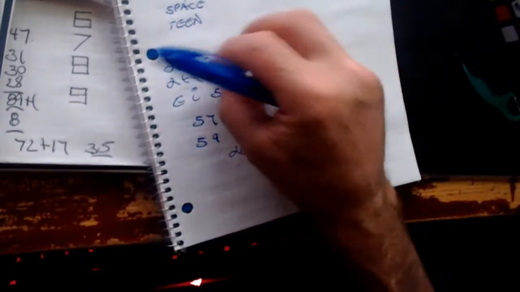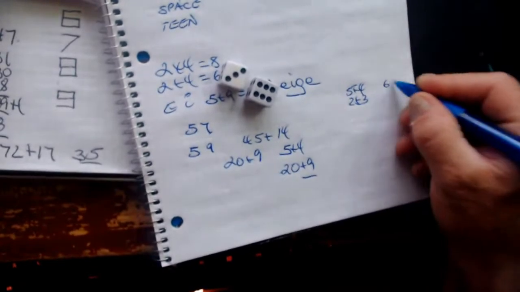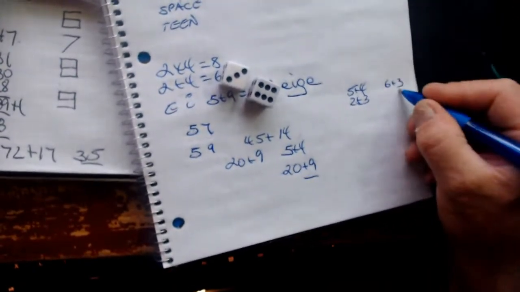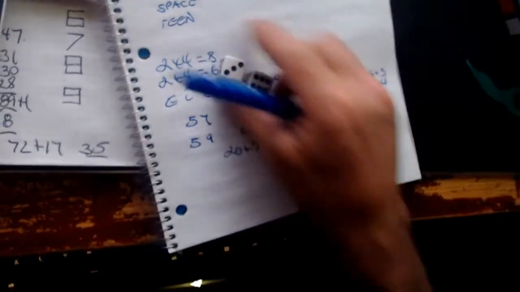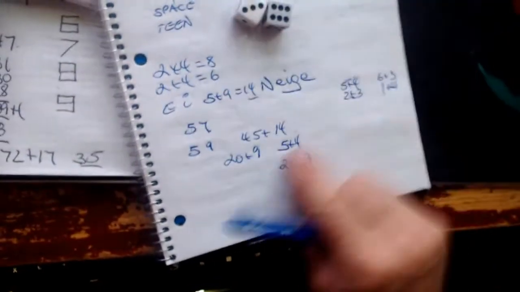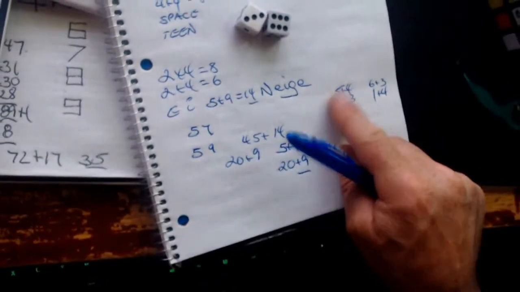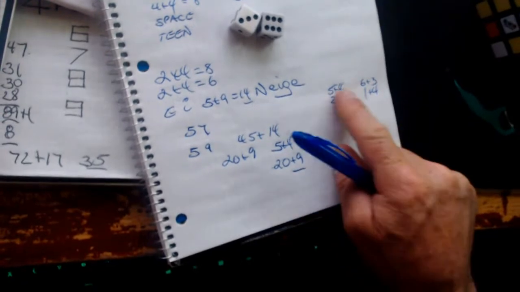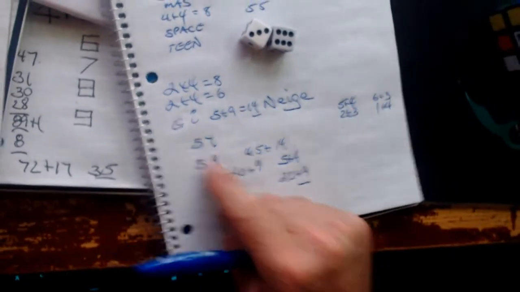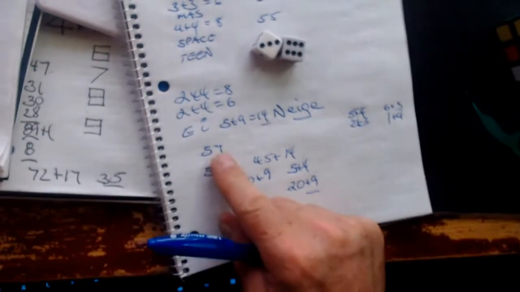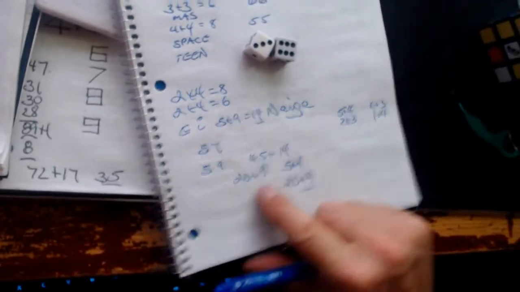Right? Your 6 and 3, 9 is your 4 and 1, 5. Here's your 1 and 4. Here's your 5 and 4. So where are we going to go with this? Yes, this also is very, very special.